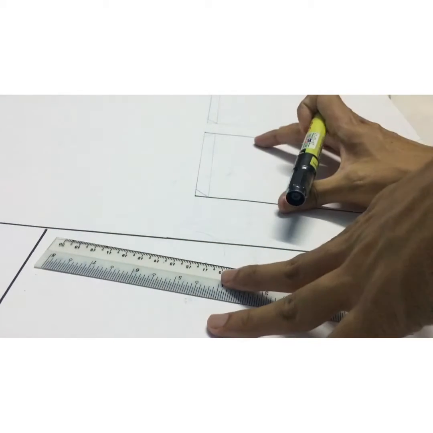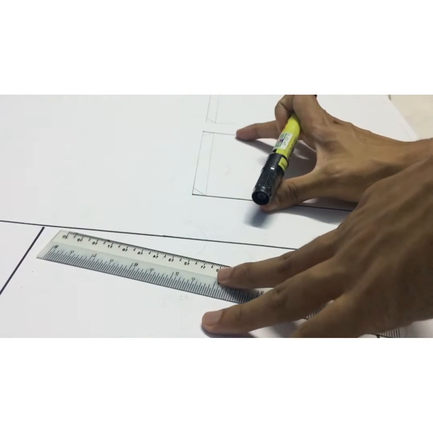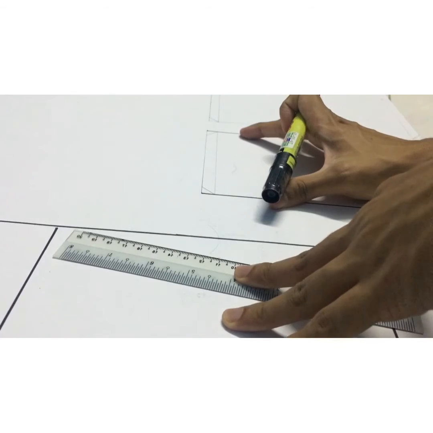Next, the total length for this one is 120mm.